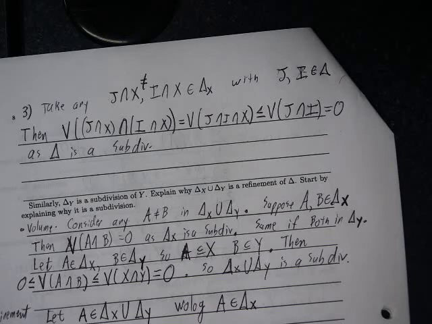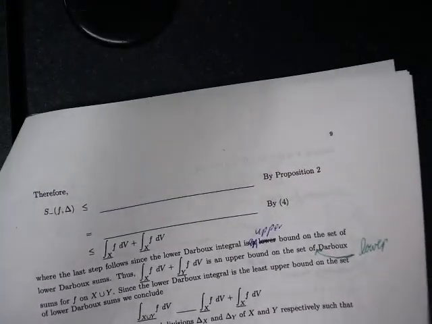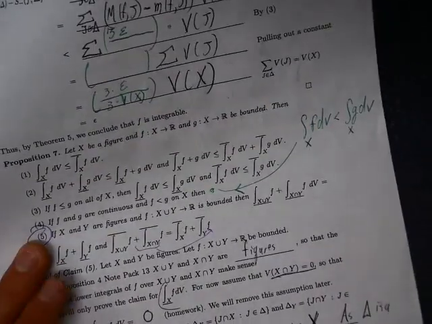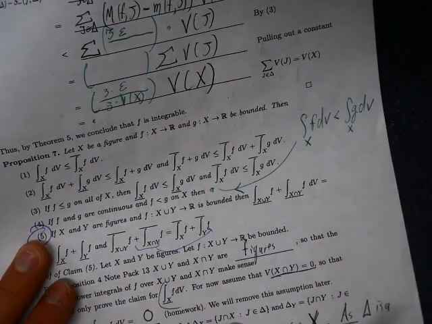What's the definition of delta x? It's the intersection of a thing in delta with x.